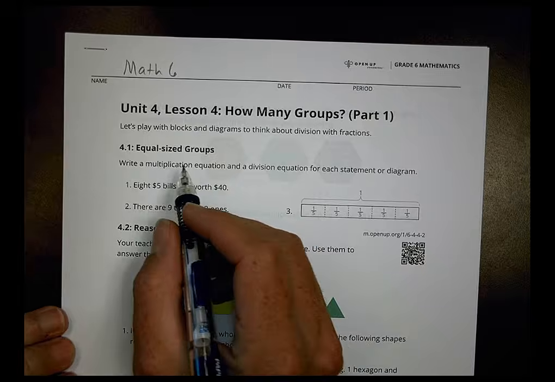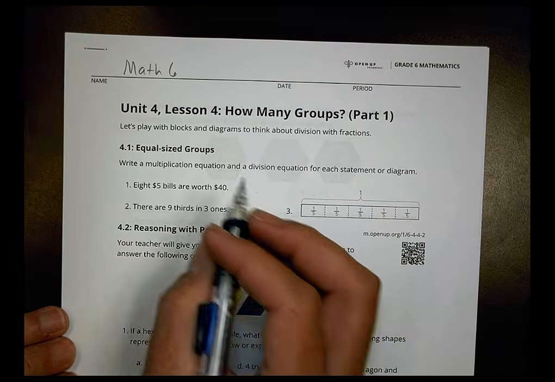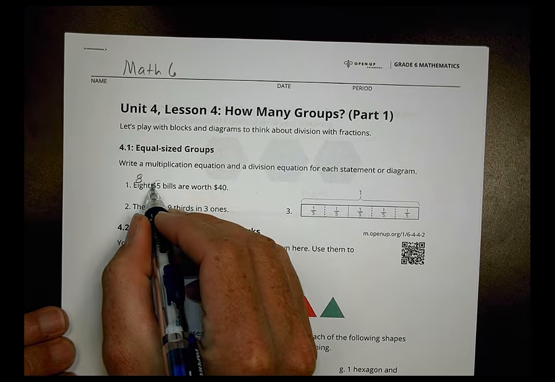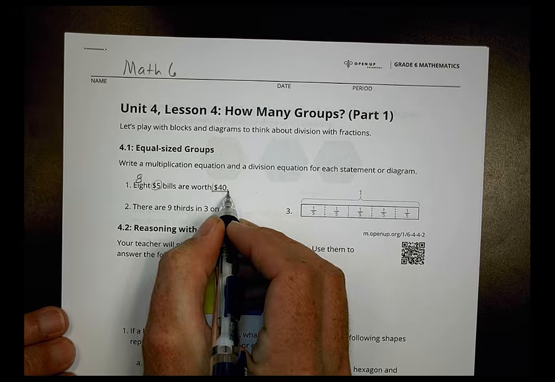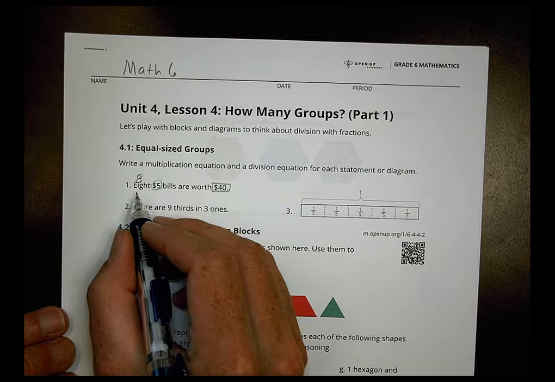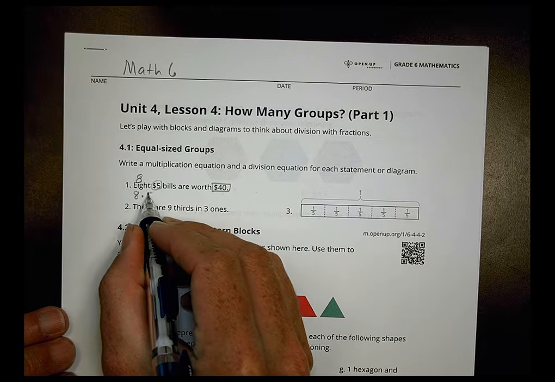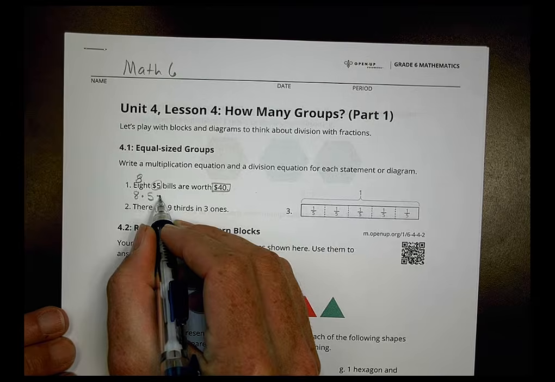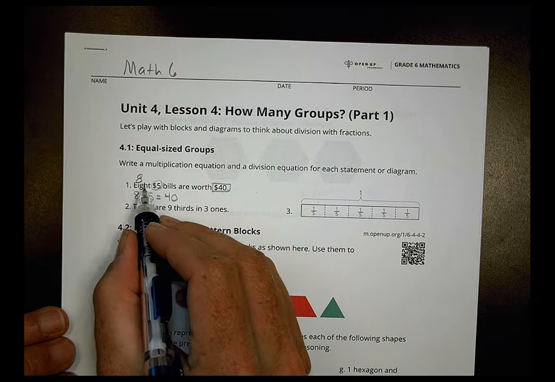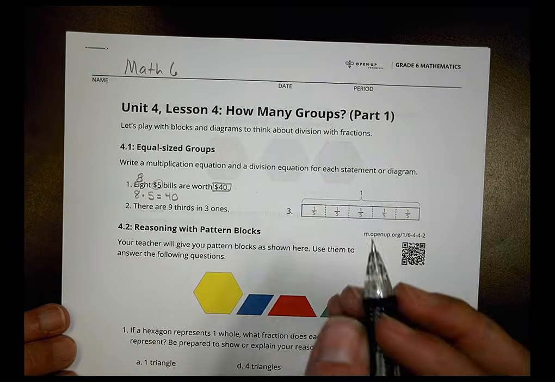Alright, so first of all, it says write a multiplication equation and a division equation for each statement or diagram. So in our first one, it says that we have 8 $5 bills that are worth $40. In this case, if I had 8 bills, and they're each worth $5, I could show that there was a total of $40 available, using my 8 times 5 to get to $40. That's one possible way of thinking about it.